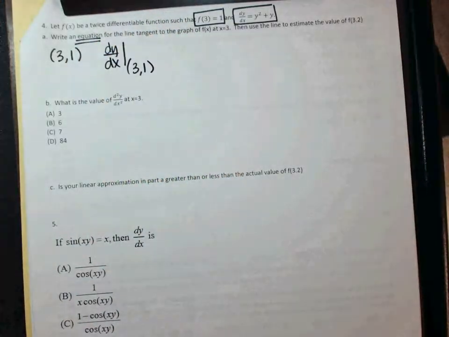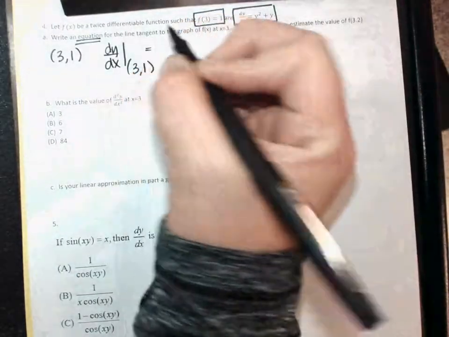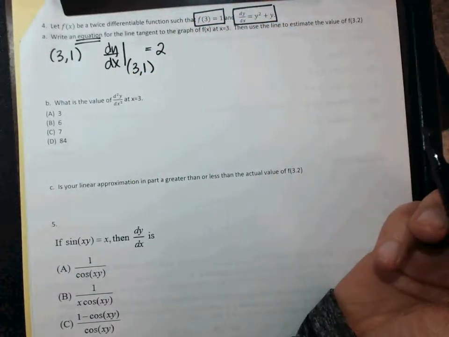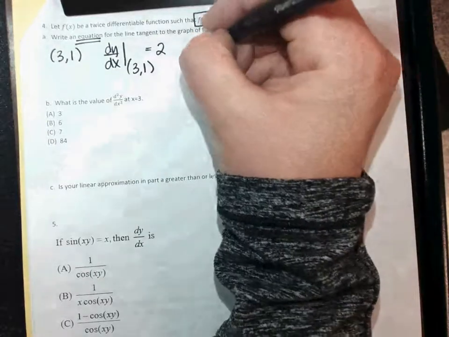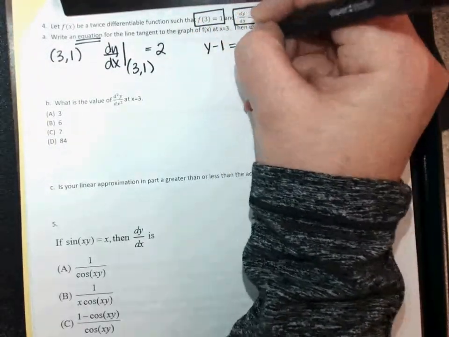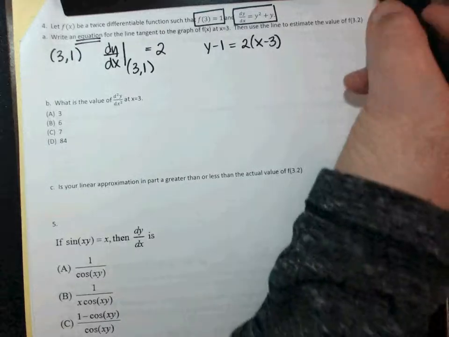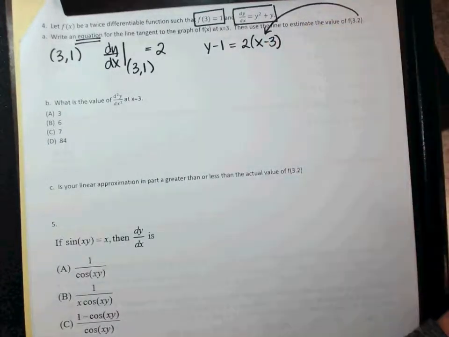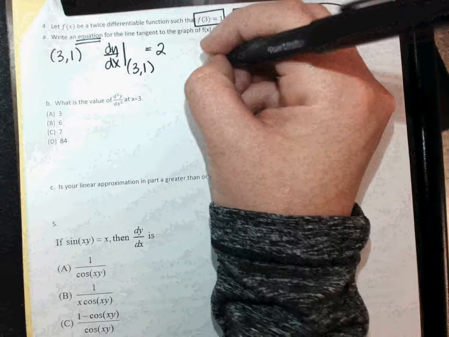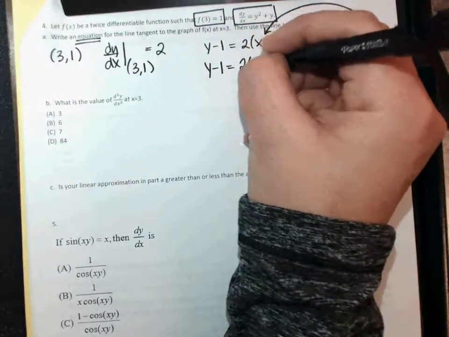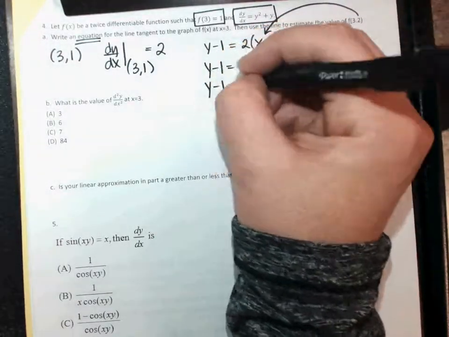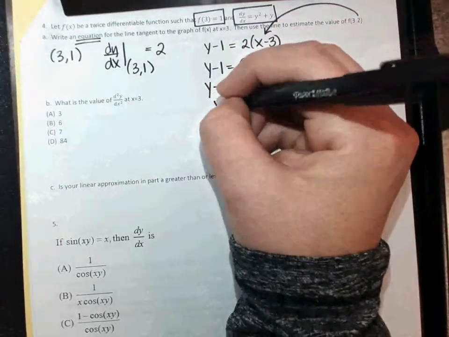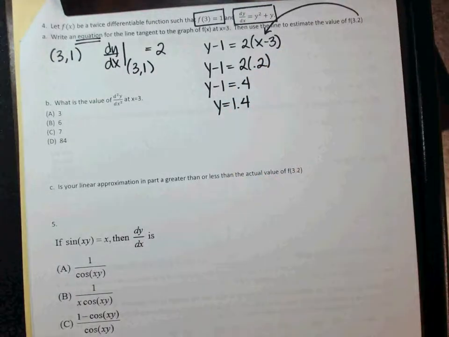Okay, what's the slope? dy/dx at (3, 1) is 2. Do you notice you never use the x? That's okay. If it's only got y's in it, you only use the y. So then I do y minus 1 equals 2 times (x minus 3). Okay, I'm assuming you could do this part. 3.2 minus 3 is 0.2. 0.2 times 2 is 0.4. Then what do we do with the 1? So it'd be 1.4.